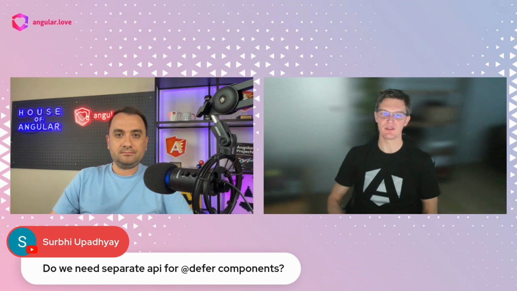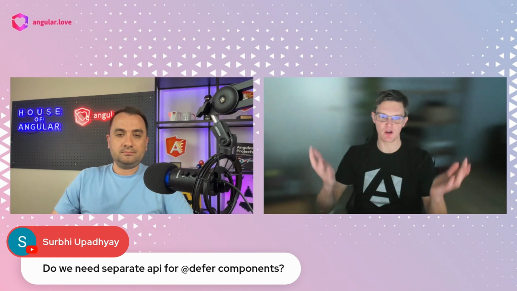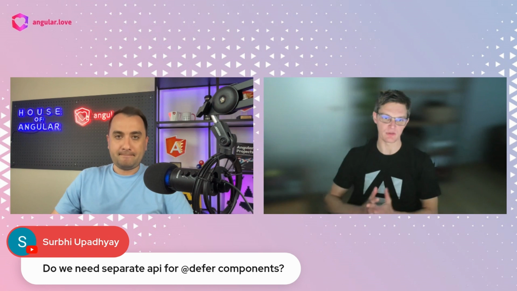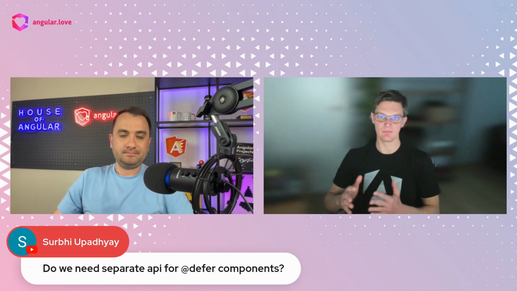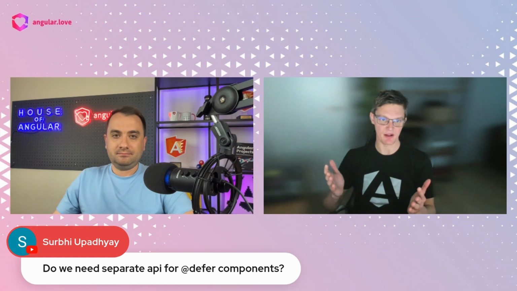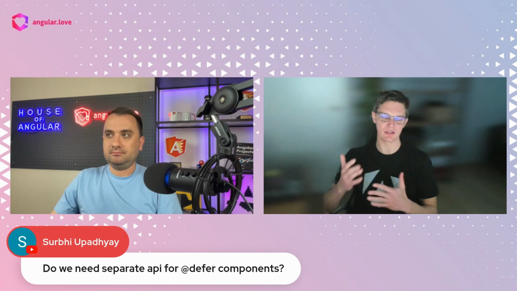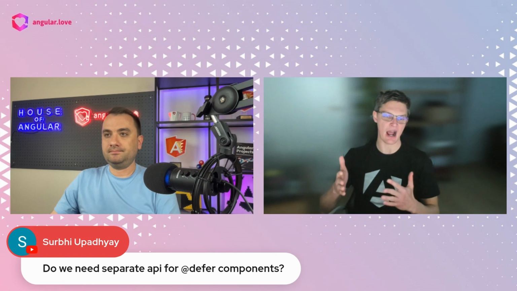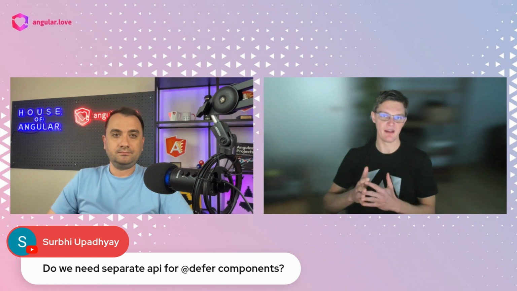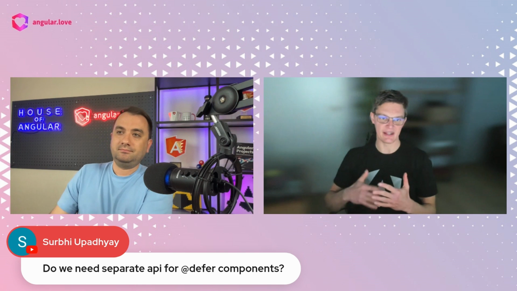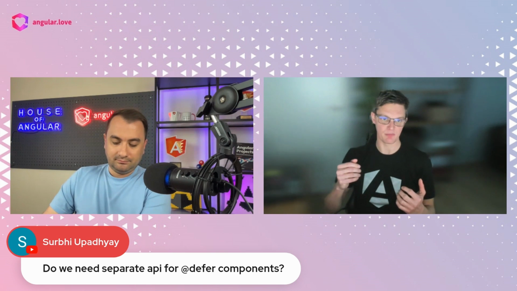So deferred components are the same components, but just lazy loaded, right? So the API for each component in Angular is exactly the same. It's more about how the component is loaded and how it is treated by the browser, rather than us needing to implement anything specific inside this component, right?